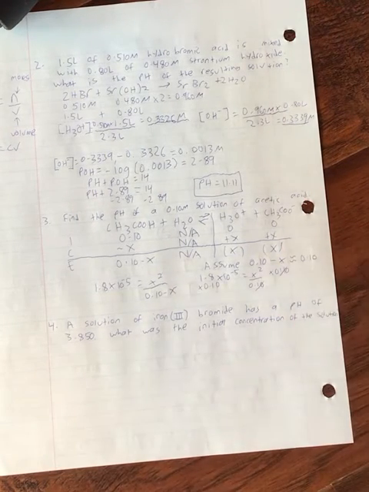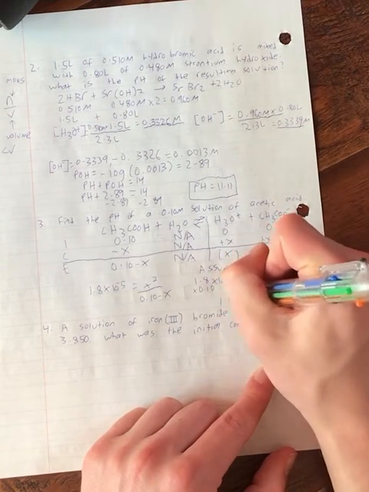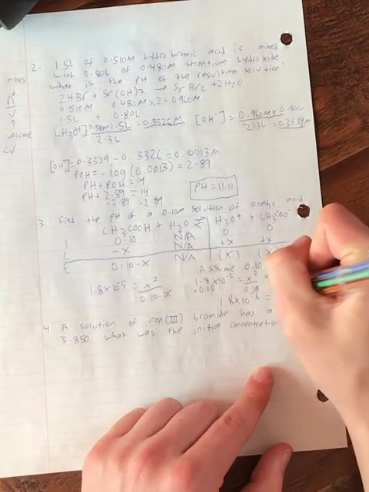So 1.8 times 10 to the negative 5 times 0.10 equals, what does that equal? 1.8 times 10 to the negative 6. Okay, 1.8 times 10 to the negative 6 equals x squared.